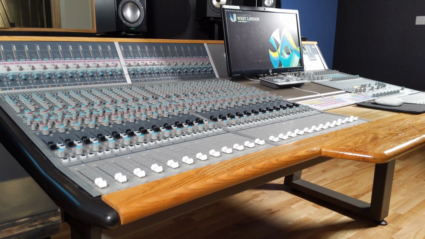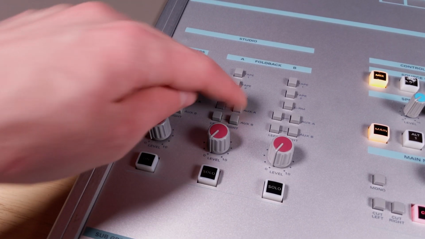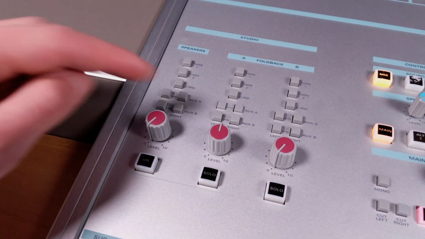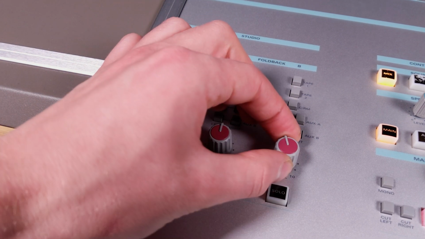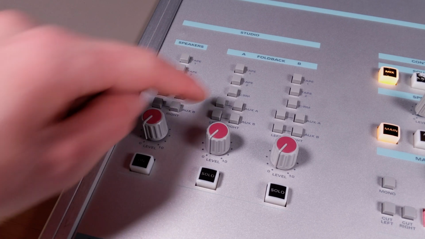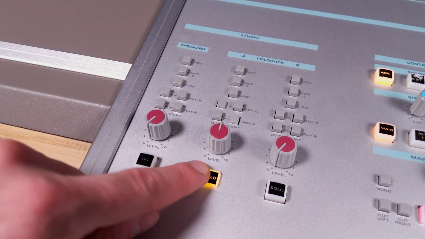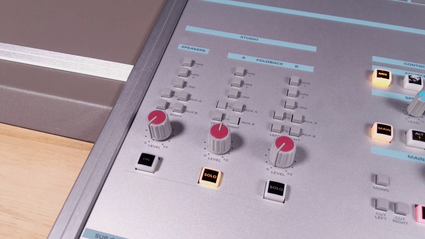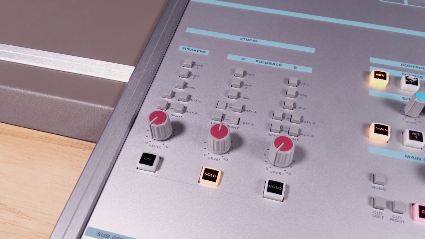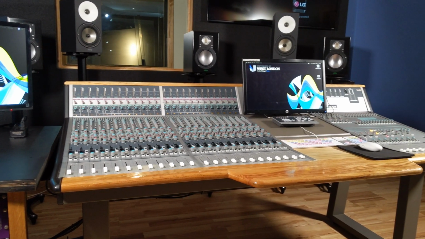To create two mono foldback mixes, engage both the left and right aux A buttons on foldback output A and both the left and right aux B buttons on foldback output B. In this video, we will be routing a stereo foldback mix. Use the solo button to monitor the foldback output you're using. This allows you to hear what is being sent to the headphones through the studio monitors.